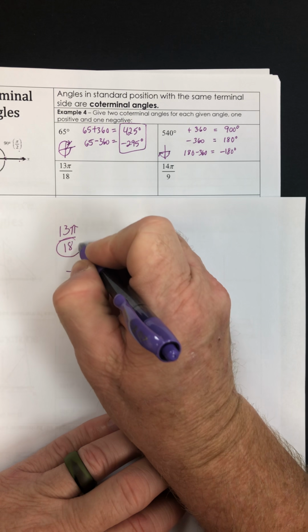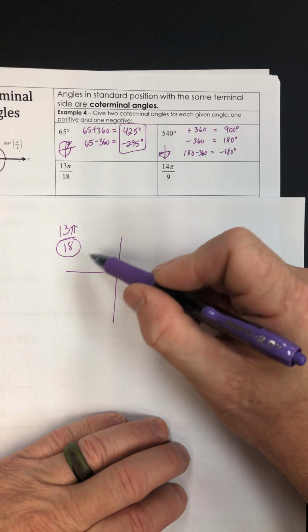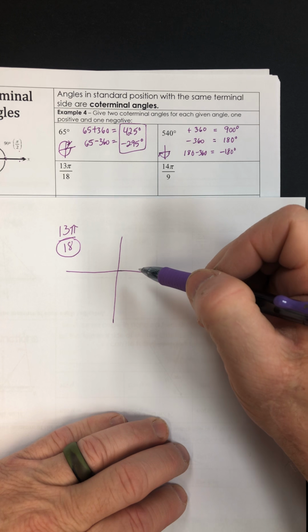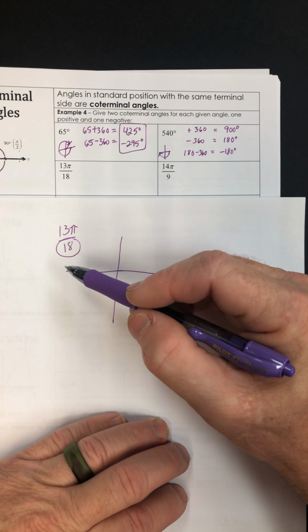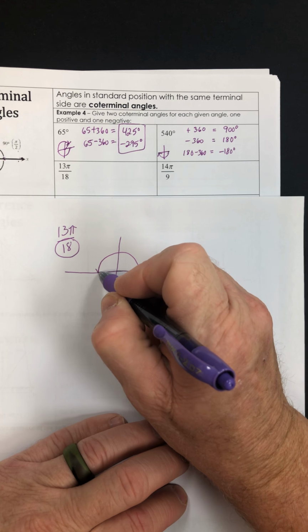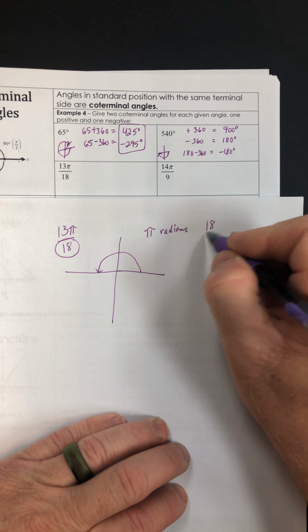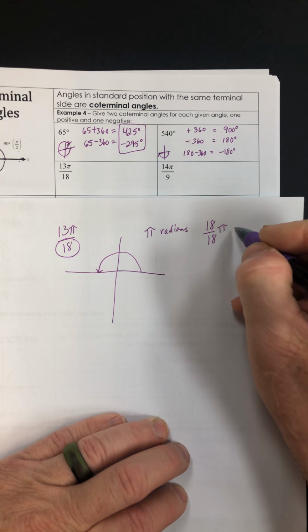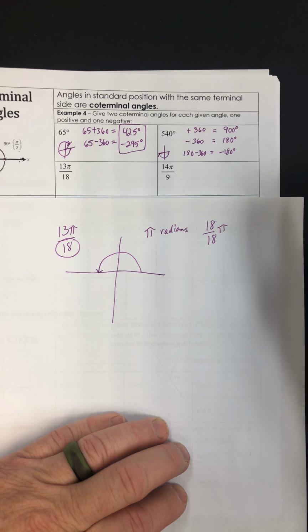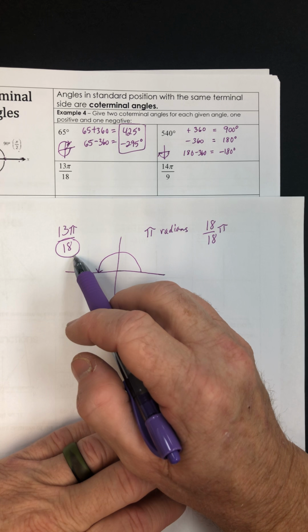Okay, so 18 is my denominator. So essentially I'm taking this axis and I'm dividing it into fractions of 18. So if I know that from here to here is 1 pi radians, that would equal 18/18 pi. I only want 13 out of 18. So where's that going to fit?